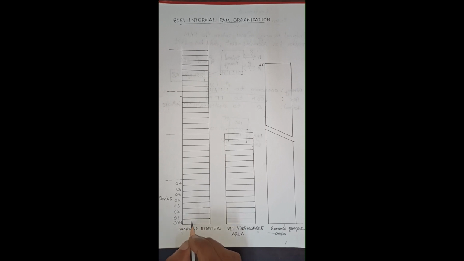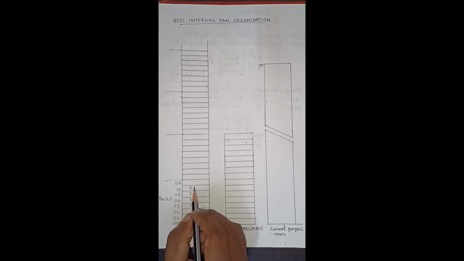This location is addressed by the name R0 in our program. This is register R0. We can either use this address or this name. We are going to use this name in our program. Okay. Now R1, R2, R3, R4, R5, R6 and R7. So these are the 8 general purpose registers in bank 0.